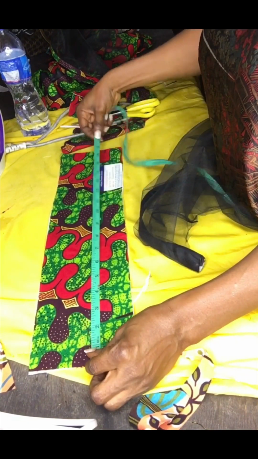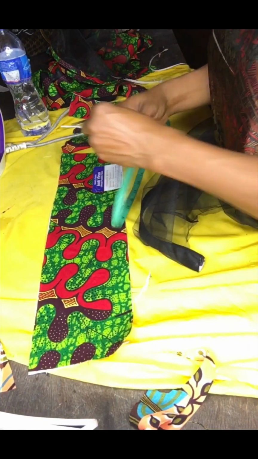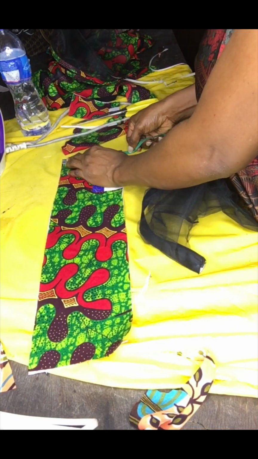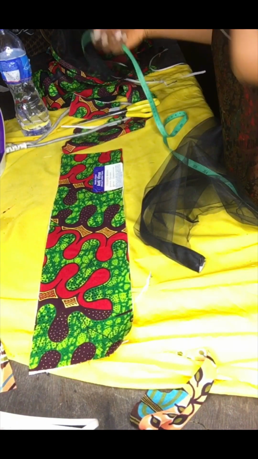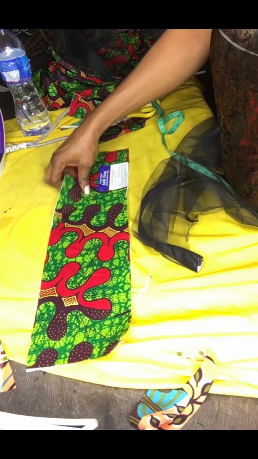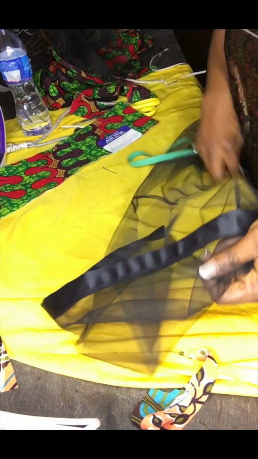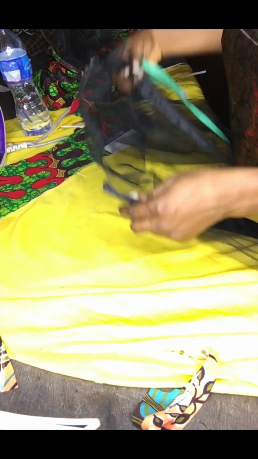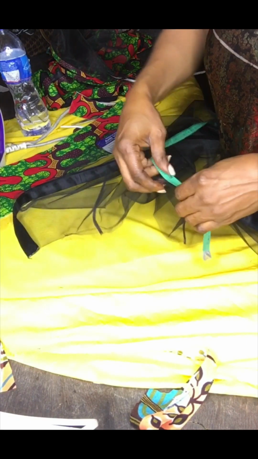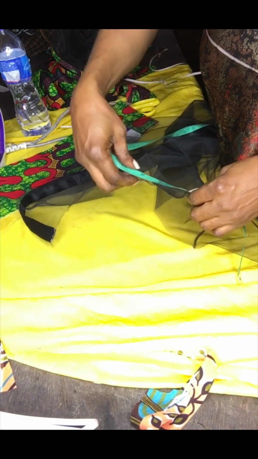So my total round neck is 18 inches. So this fabric here is 18 inches long and 5 inches wide. Always measure your round neck. Join the shoulder. When you join the two shoulders, then you take your neck measurement.